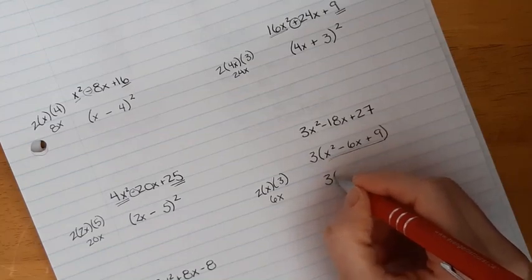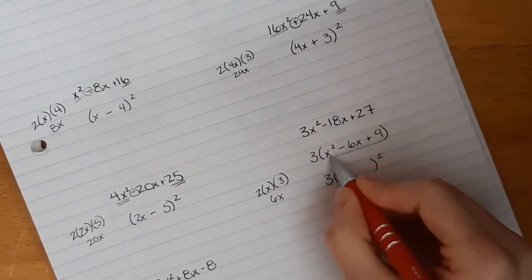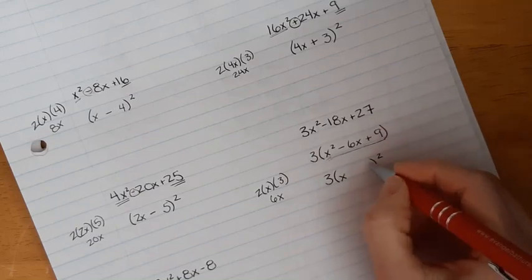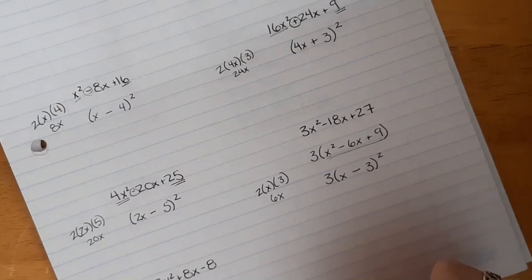So my common factor is going to stick around. One set of brackets squared, square root this, square root that, symbol from the middle, and I'm done.